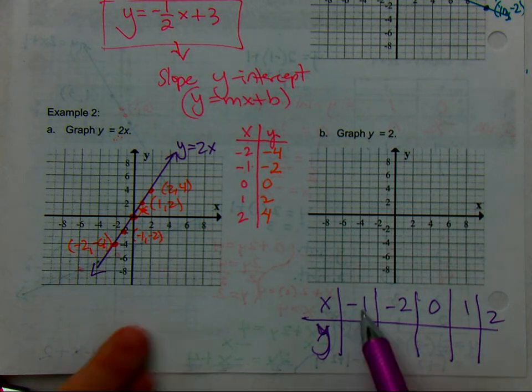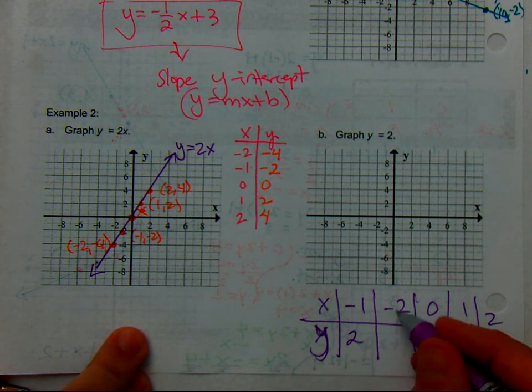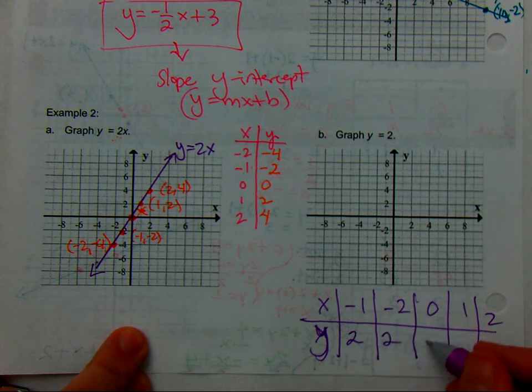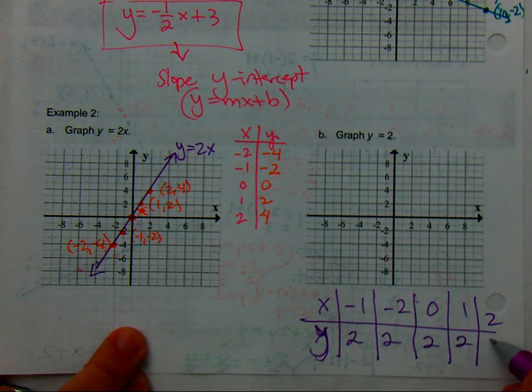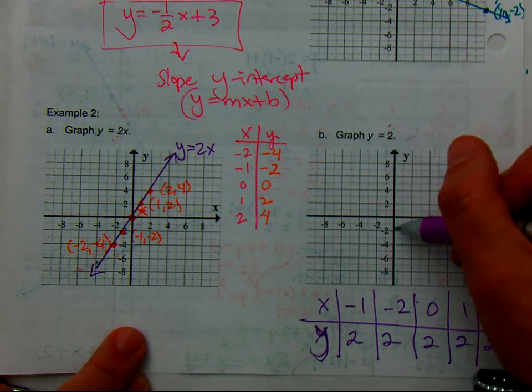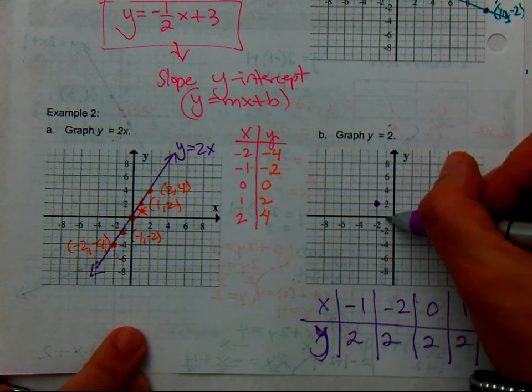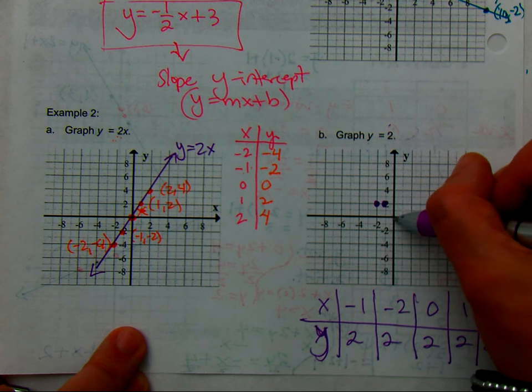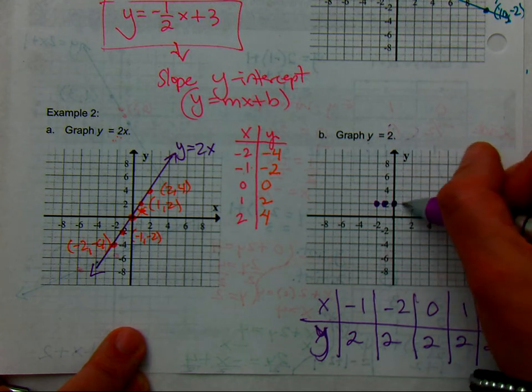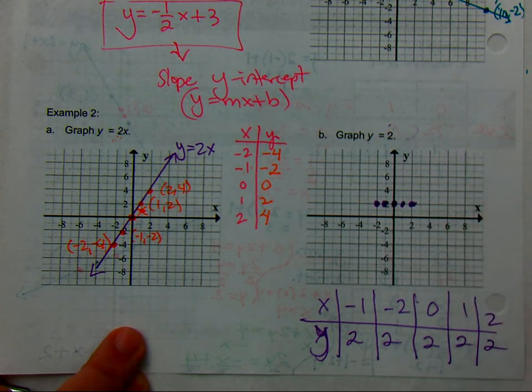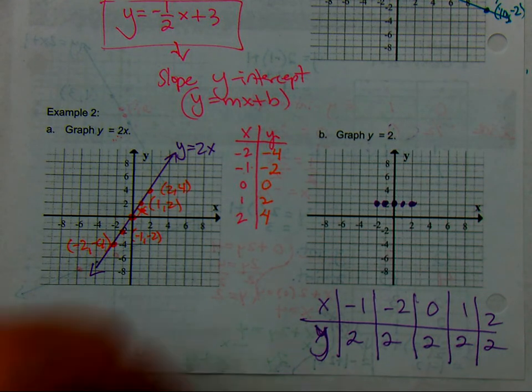So what's the ordered pair with -1? And -2? And 0? And 1? And 2? So the point is, it doesn't matter what the x is because there's no variable x there. Y is always 2. And if I plot these points, I could go over to -2, up to 2. Over to -1, up to 2. 0, 2. 1, 2.